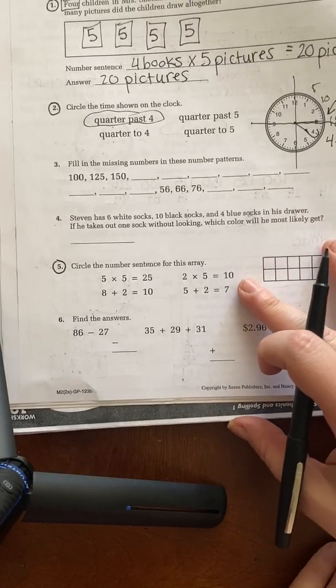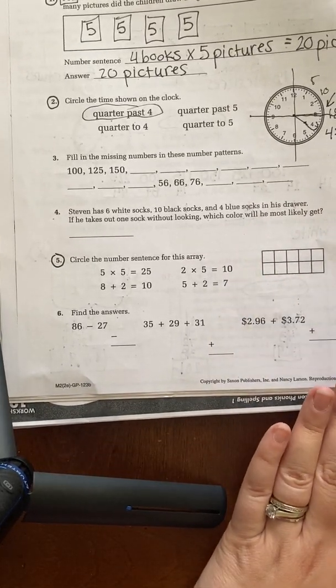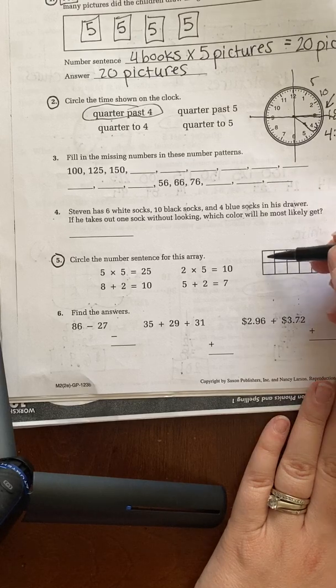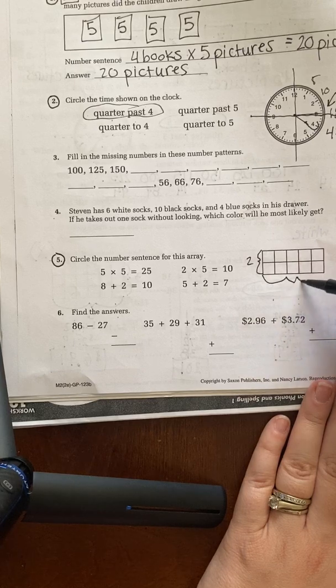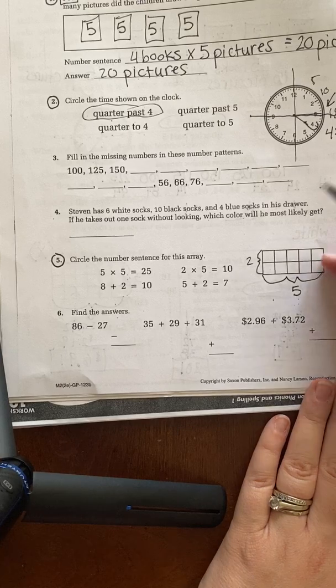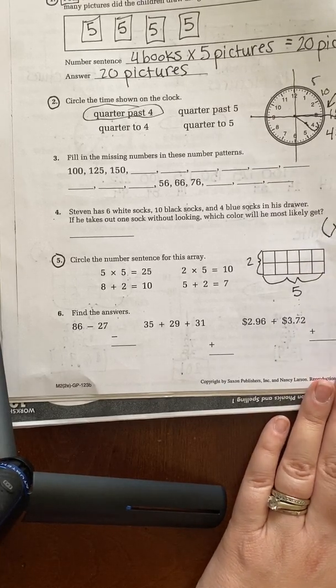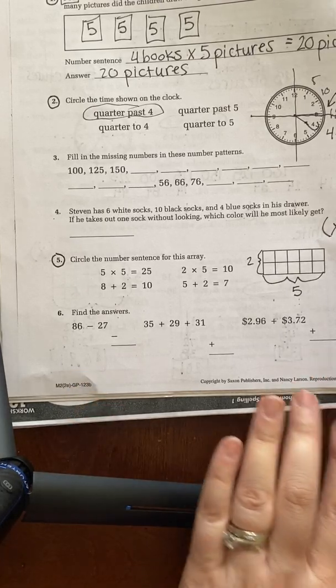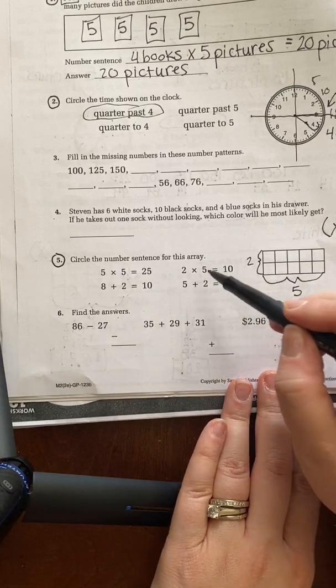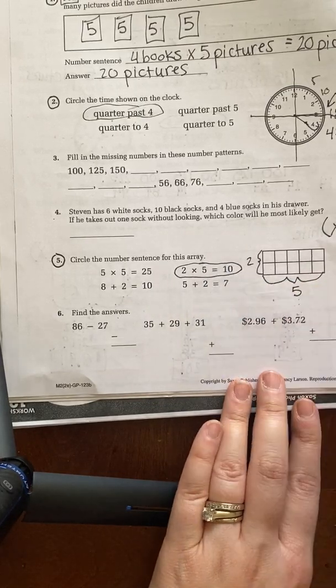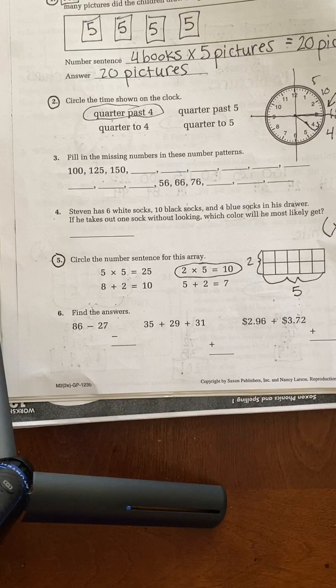Well, then let's do number 5 together again. So I look, how many squares tall is my array? 1, 2. How long is my array? 1, 2, 3, 4, 5. Whenever I'm doing an array, it is always a multiplication problem. What's 2 times 5? Let's count. 5, 10. So if 2 times 5 is 10, do you see that problem here? Yeah, right here. Excellent. All right, pause the video, finish the rest for yourself, and I'll see you in a minute.